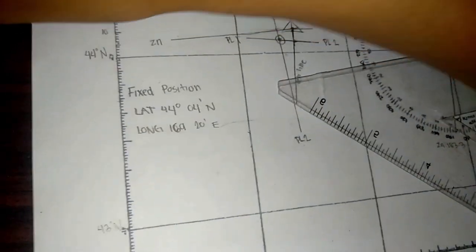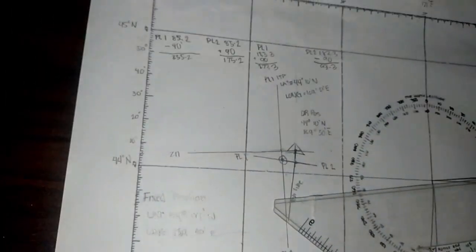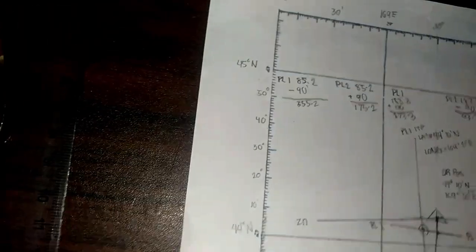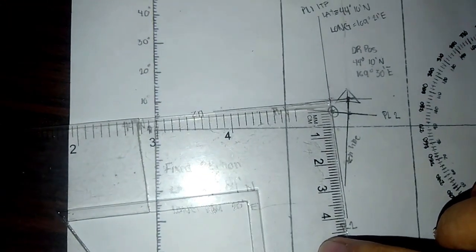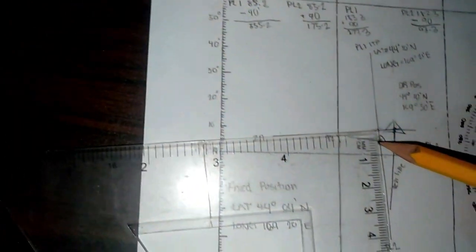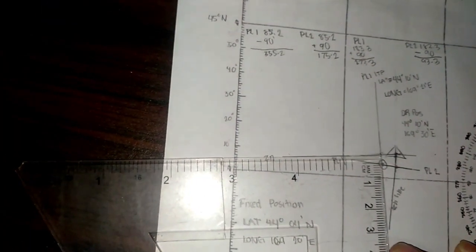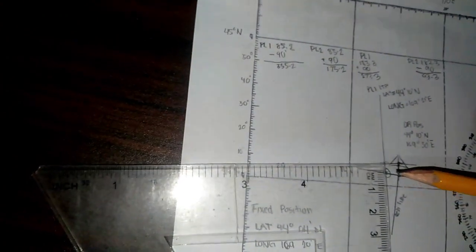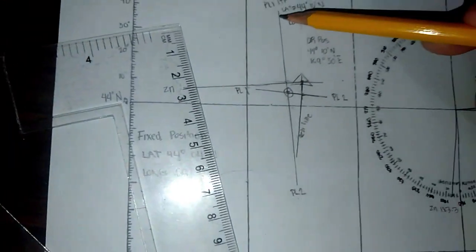So next is, when we get the intercept of 5.2 away, we must measure the initial line, which is the 90 degrees angle. Here is, and we must line here to measure it from the bottom to the top here. So here's the intercept line here, intercept line.